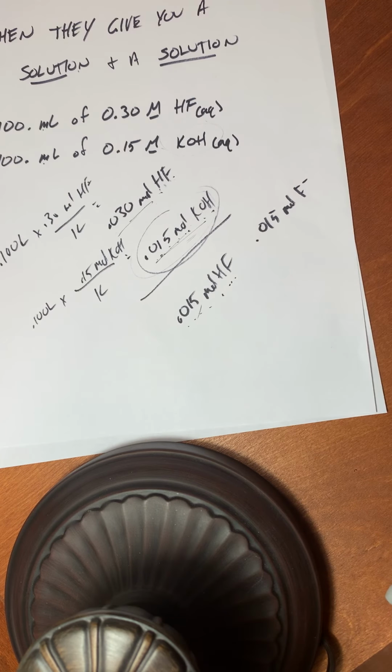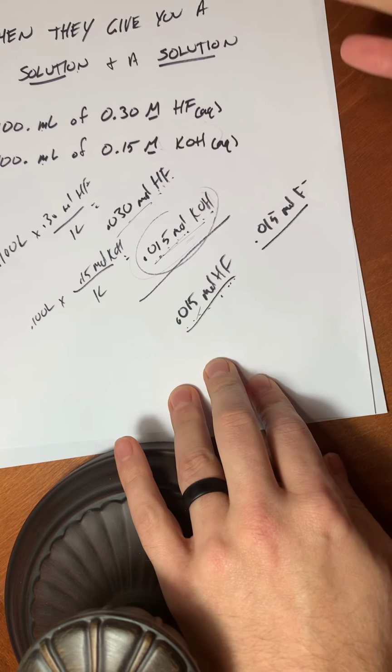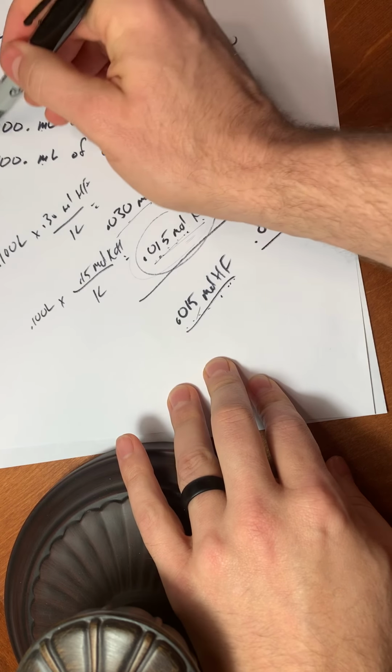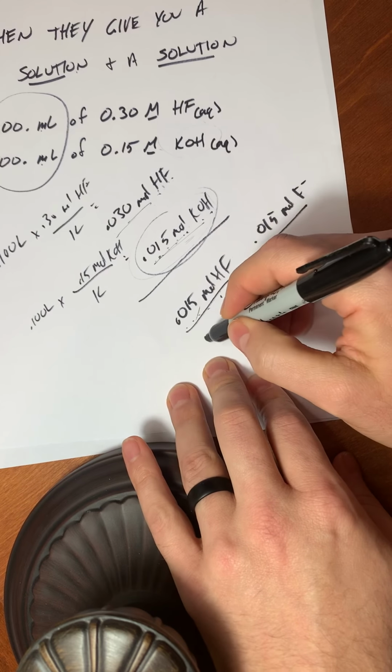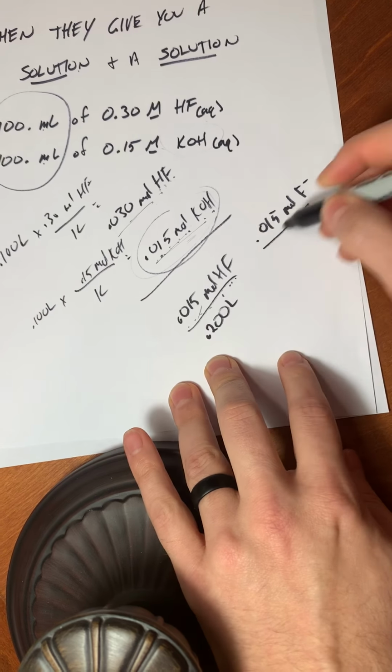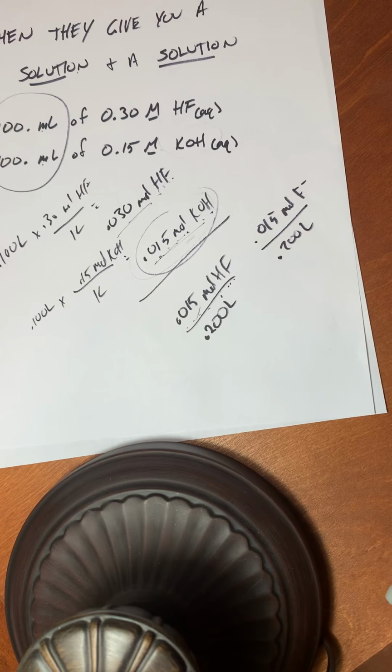Okay, well, that's moles. It's not molarity. Let's take a look at how we get molarity from moles. Well, I need to divide that by the new volume. In this case, we mixed two solutions, so the new volume is 200 milliliters, or 0.200 liters.